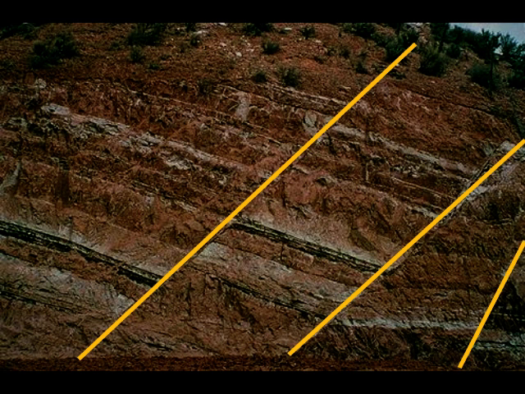So here's a nice picture. You can see the rock layers have been cut, and I've drawn these little yellow lines to show you where those faults are. And each of those represents a fault that represents the Earth's movement. And again, faults are evidence that the Earth is moving.